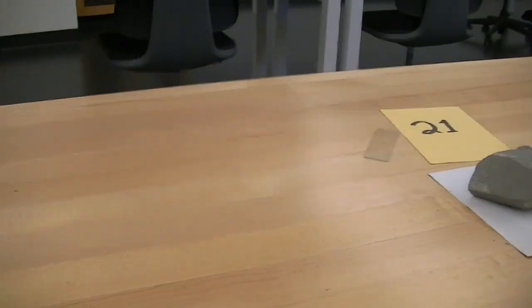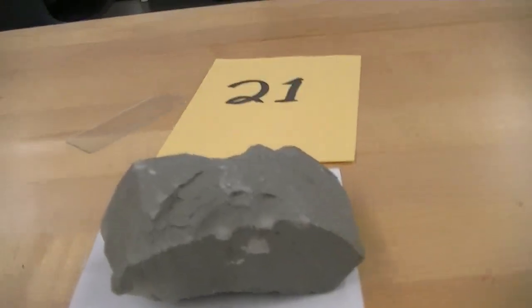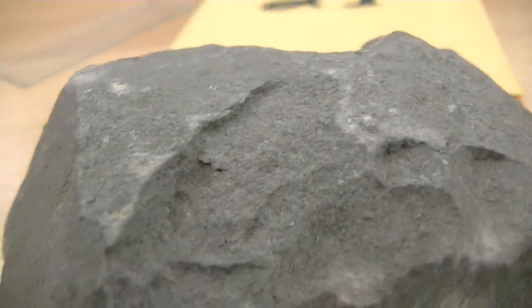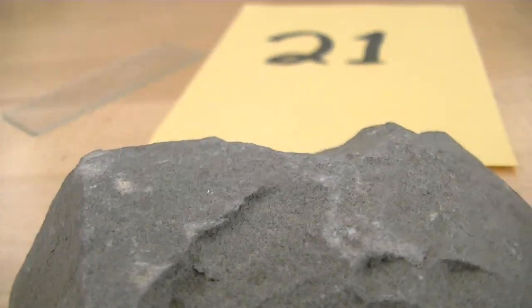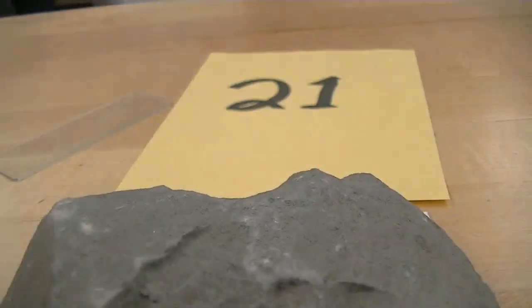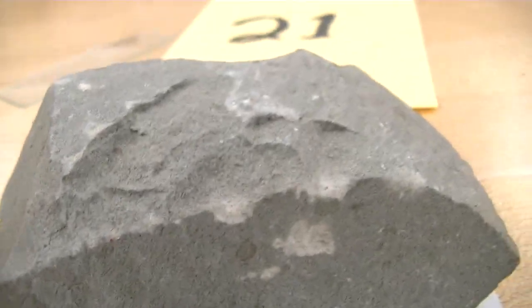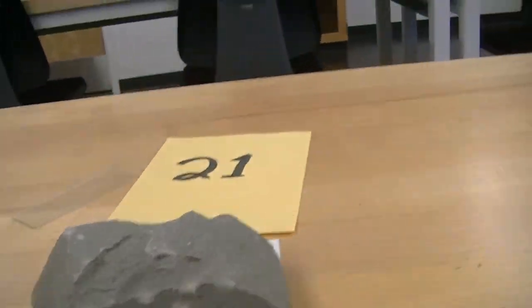So now we're in the sedimentary rocks. This one here is a very fine grained rock. This is what we call shale. You can call them claystones or siltstones, depending if they feel gritty or smooth. So smooth feel is actually a claystone. Gritty is more like a siltstone. So that's a shale. Number 22 here.